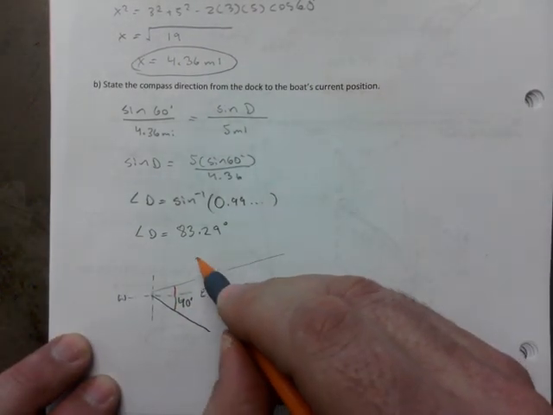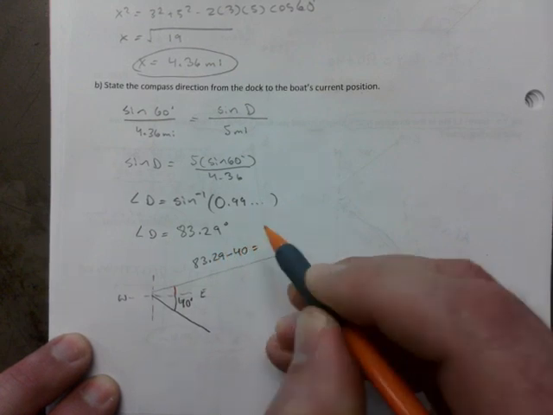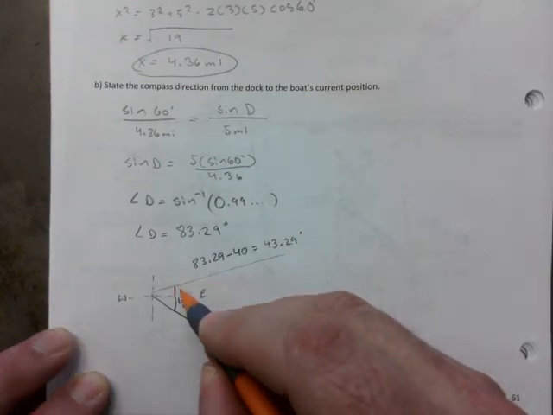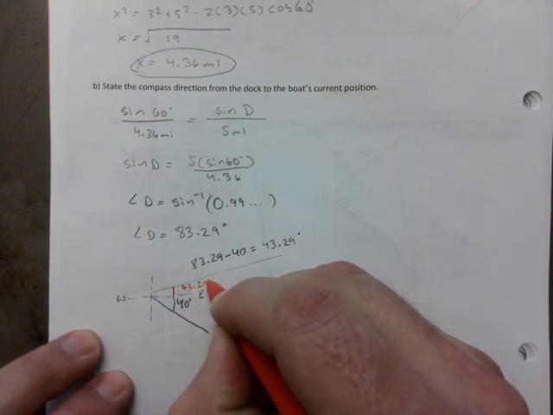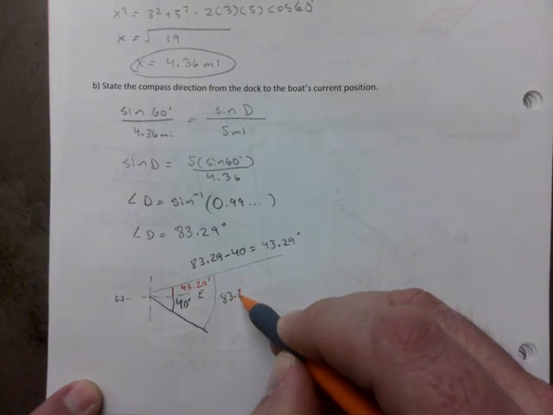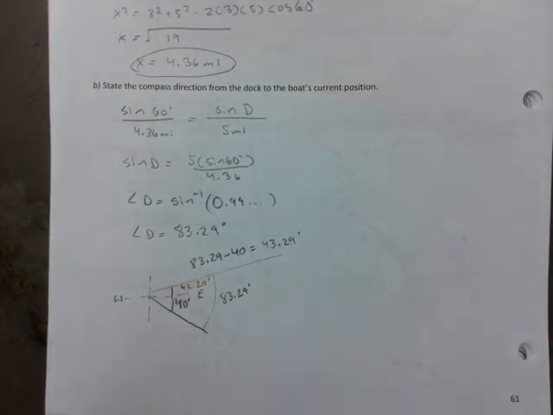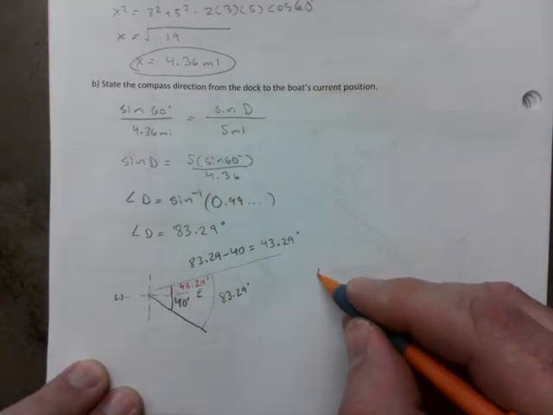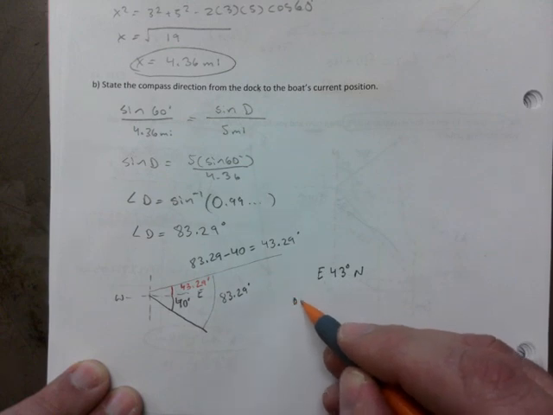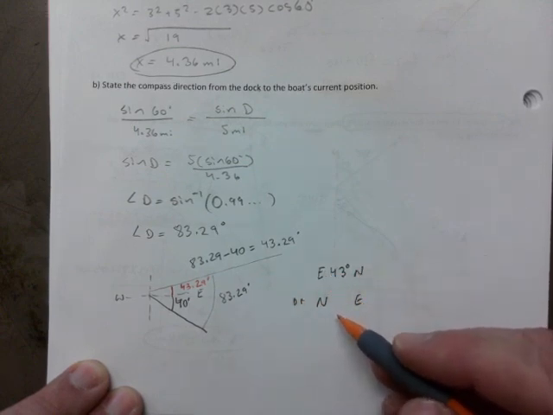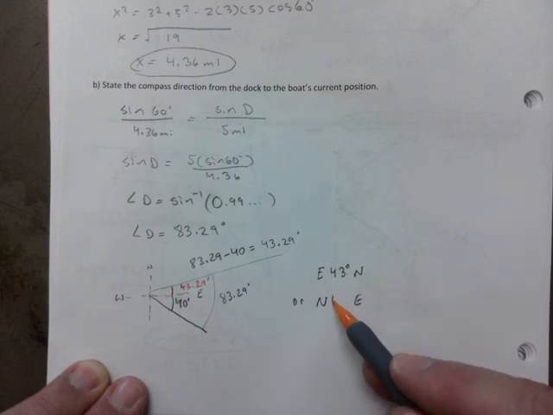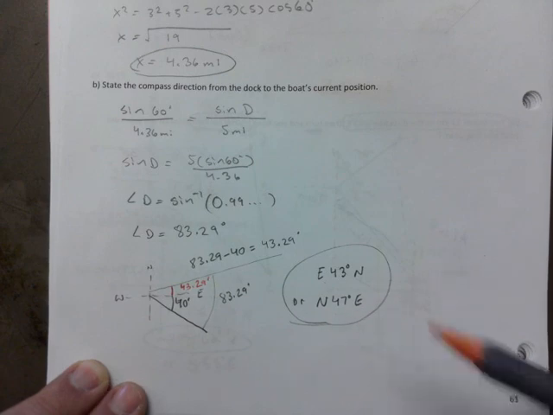Okay, so we're going to go 83.29 minus 40, which is 43.29 degrees. Okay, so this is now 43.29 with respect to the east line, the east-west line, and altogether it was 83.29, right? So you've got to understand what I'm doing here. In a sense, the direction would be east. Let's just round to the nearest whole number. East 43 degrees north, or you flip-flop the north and east, you could say north, because then you're going with respect to the north line here. We know that that would be 47 degrees east, right? Both of them are acceptable.